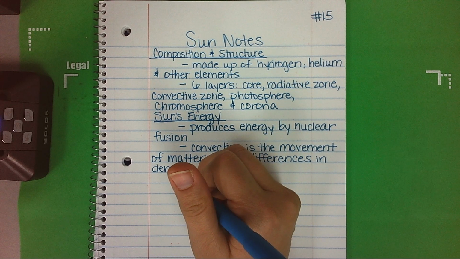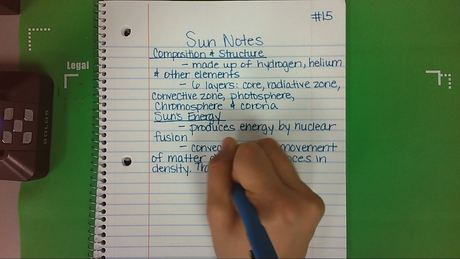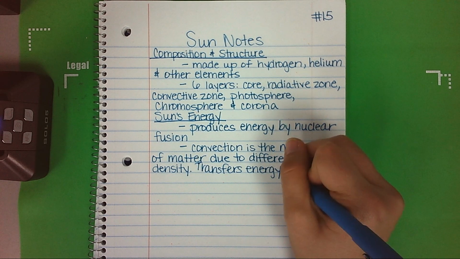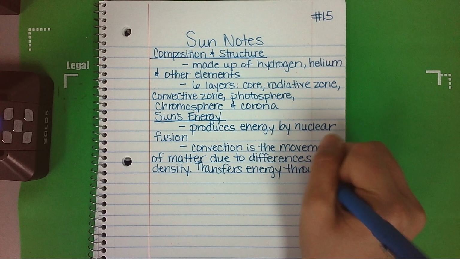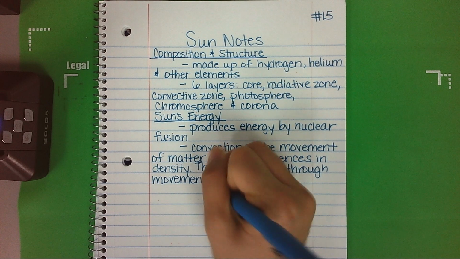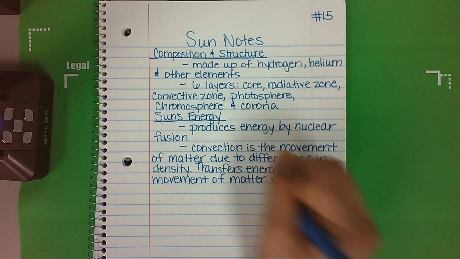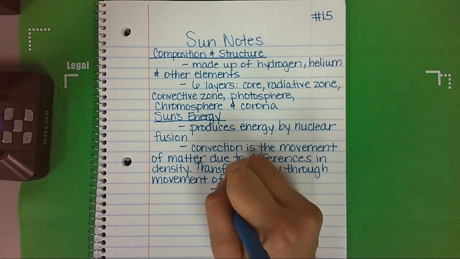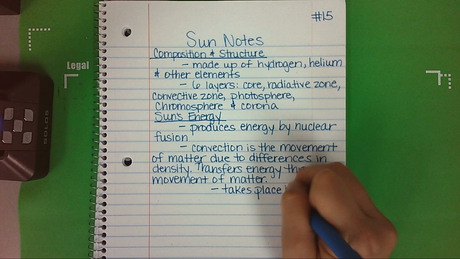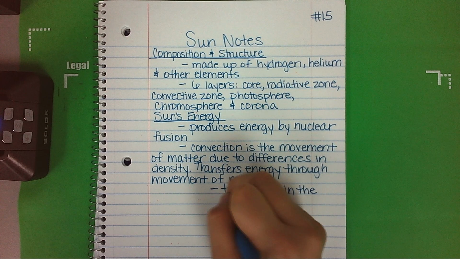Alright, so it transfers energy through the movement of matter. It's important to remember when we're talking about energy. Alright, and so this takes place in the convective zone.